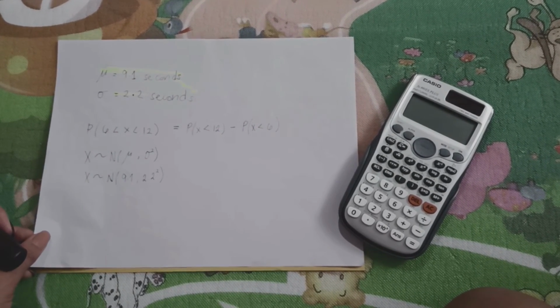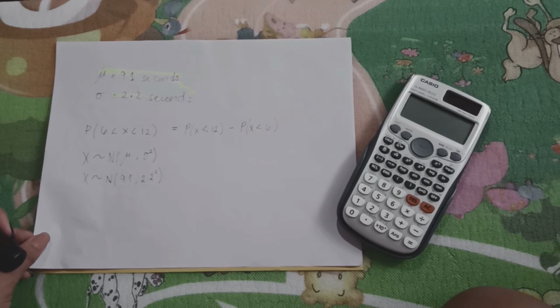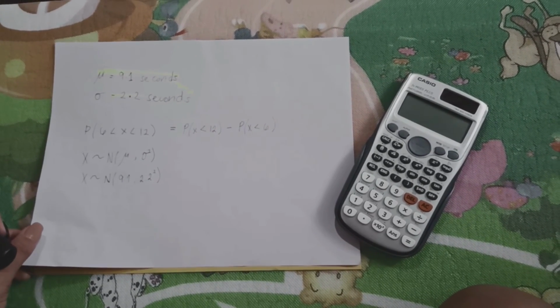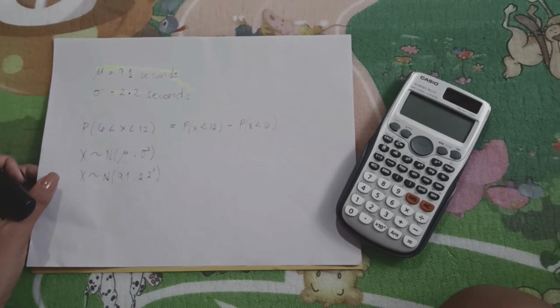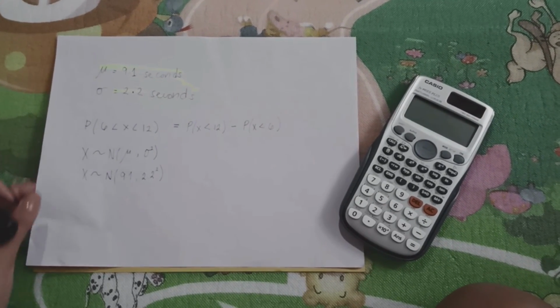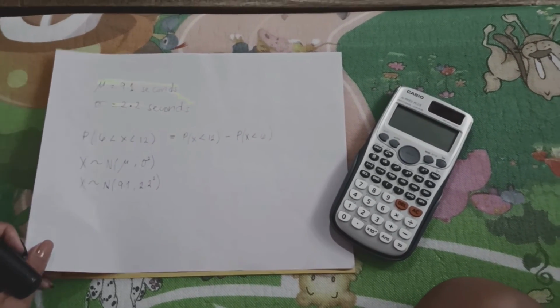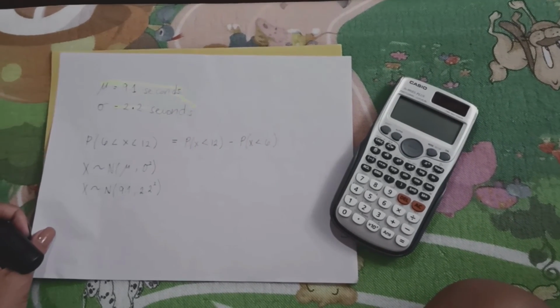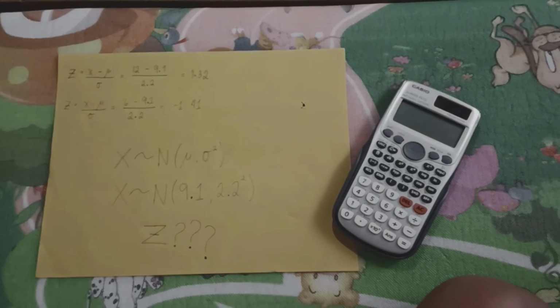So the probability of x greater than 6 but less than 12 is equal to the probability of x less than 12 minus the probability of x less than 6. X is normally distributed by the mean and the variance. So x is normally distributed by 9.1 and 2.2 squared.